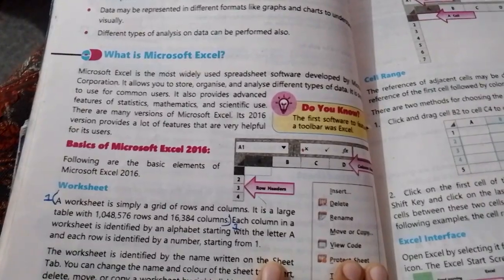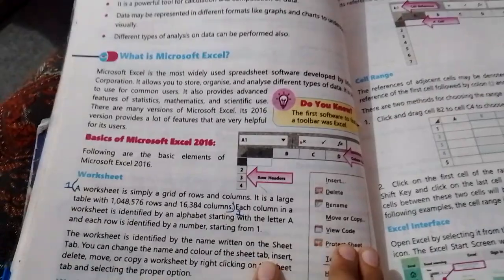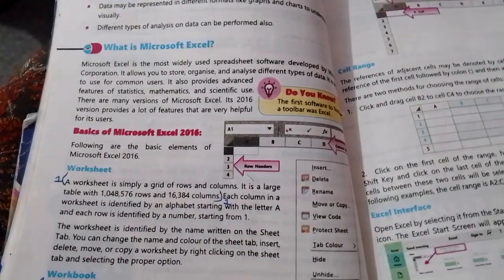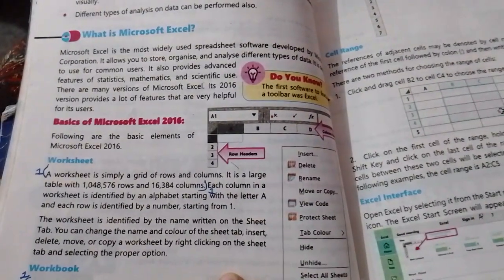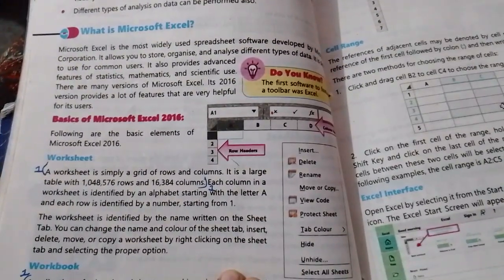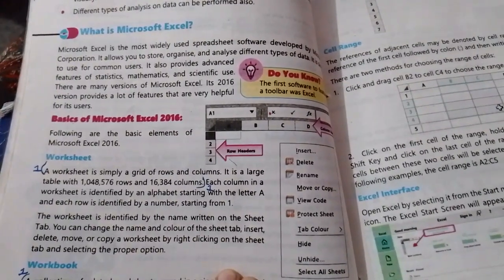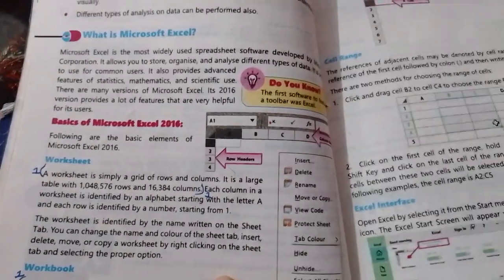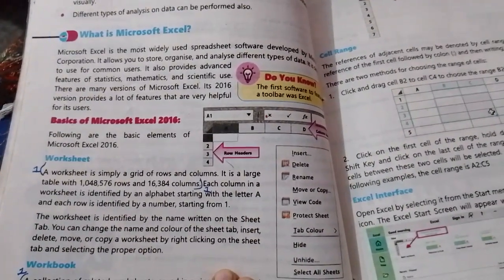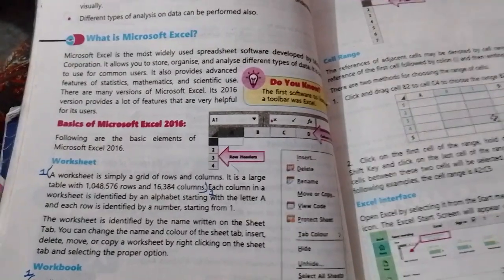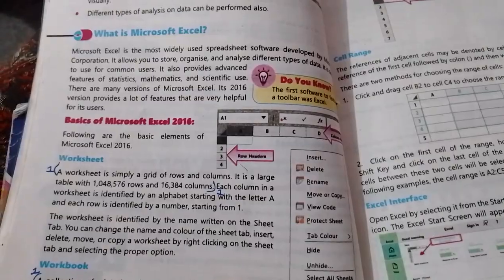Basics of Microsoft Excel. Following are the basic elements of Microsoft Excel 2016. Worksheet. A worksheet is a simple grid of rows and columns. It is a large table with 1048576 rows and 16384 columns. Each column in a worksheet is identified by an alphabet starting with the letter A, and each row is identified by a number starting from 1.